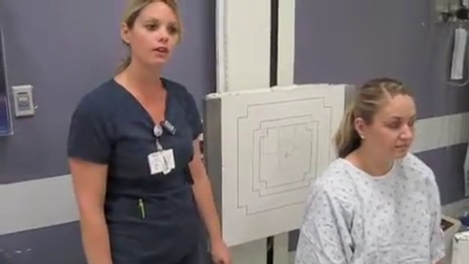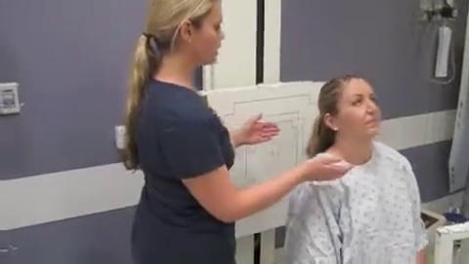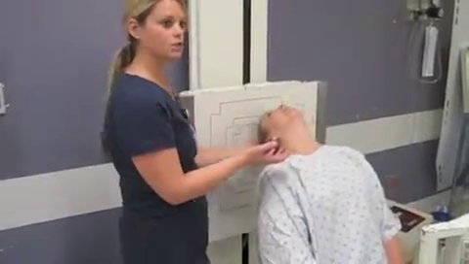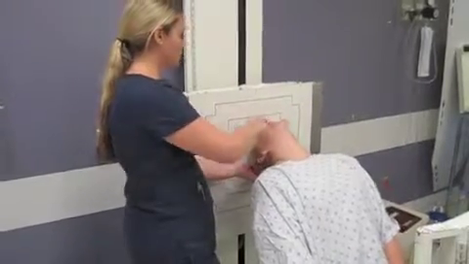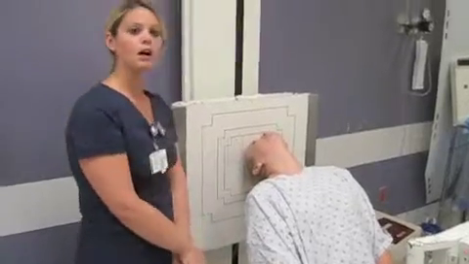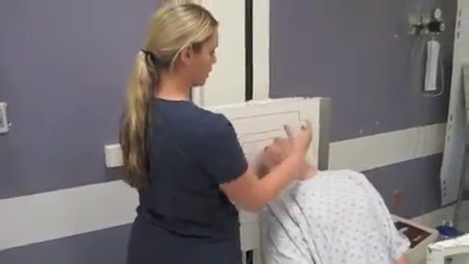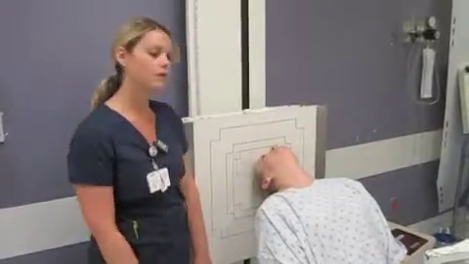Now I'm going to do what we call the SMV. She is going to tilt her head back. We're going to do the IOML, which is this line here, parallel with the bucky. And the central ray is going to enter through the angles of the mandible.